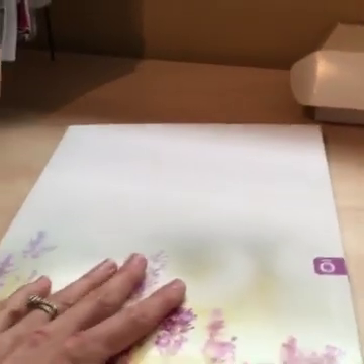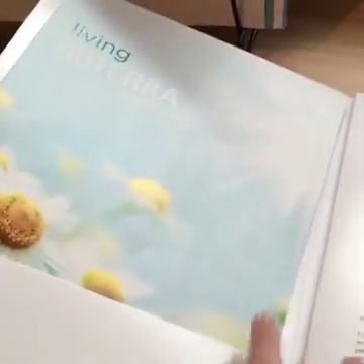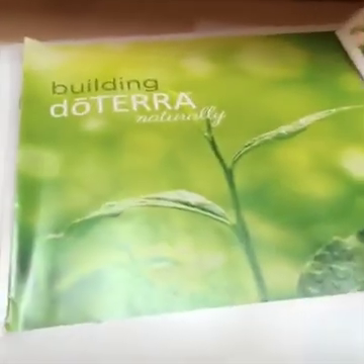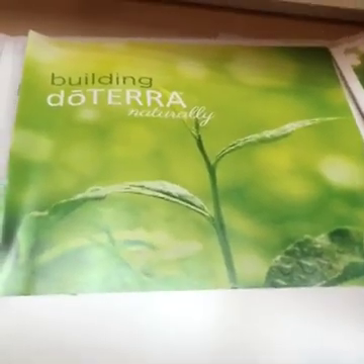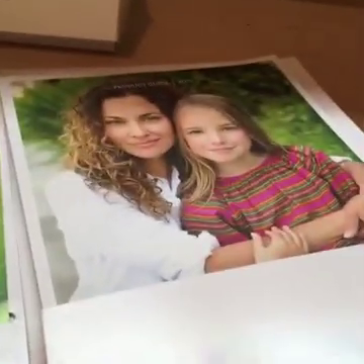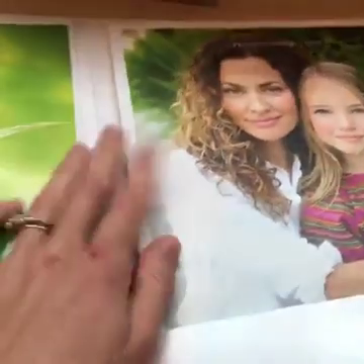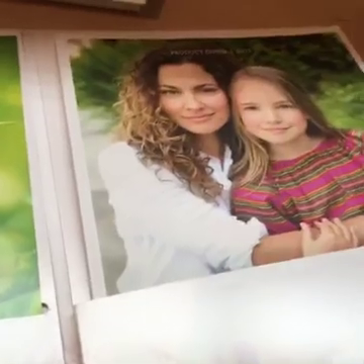And then what's next? So a lot of people don't realize you get this awesome folder that has a ton of resources in it for you to use as a new member. And they've got a folder, a pamphlet called Living doTERRA Naturally. Let's see. And then another portion called Sharing doTERRA Naturally. And then another portion called Building doTERRA Naturally. And then it's got the product guide, and it also has your stickers. A set of stickers will be tucked behind the product guide, and that's for you to put those stickers right on top of your oil caps.